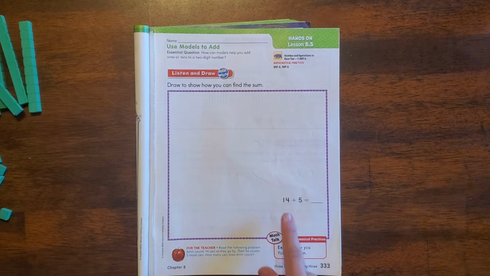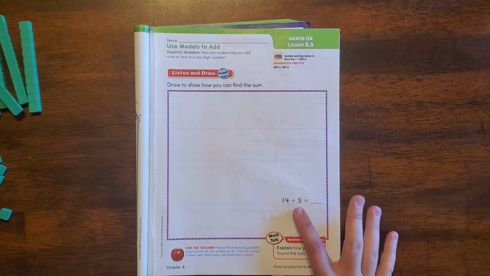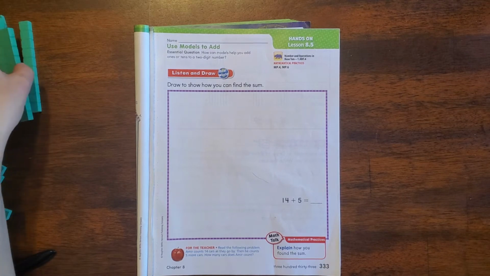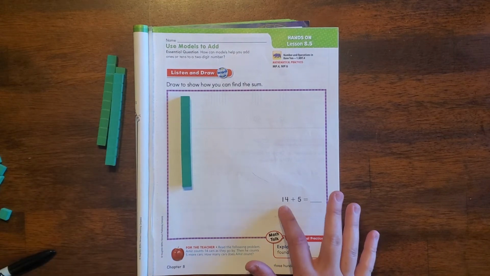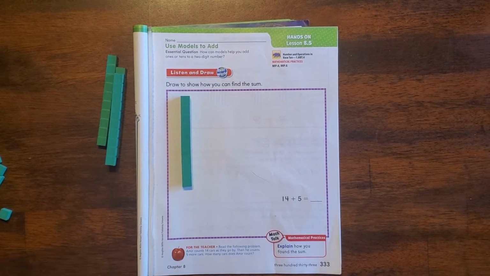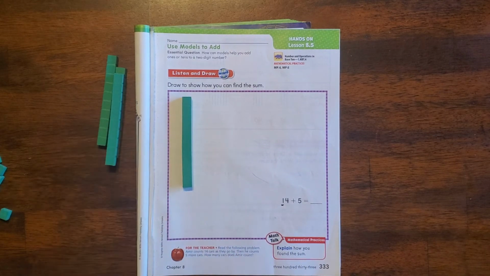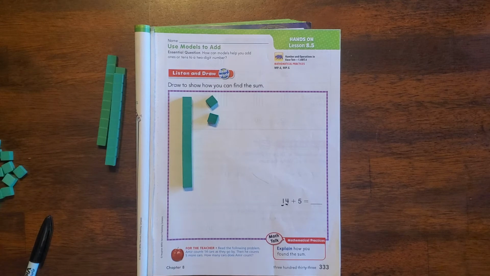Amir counts 14 cars as they go by. Then he counts 5 more cars. How many cars does Amir count? So I'm going to use my 10 rods to show this. In order to show 14, since there is a 1 in the tens place, I'm going to have one 10 rod. And since there is a 4 in the ones place, I'm going to have my 4 lonely ones.